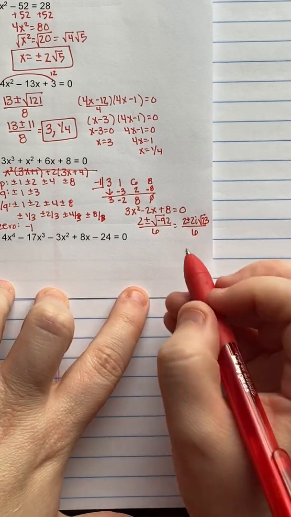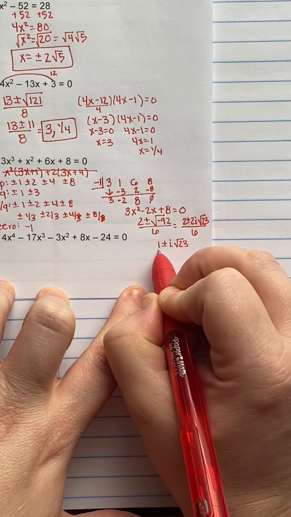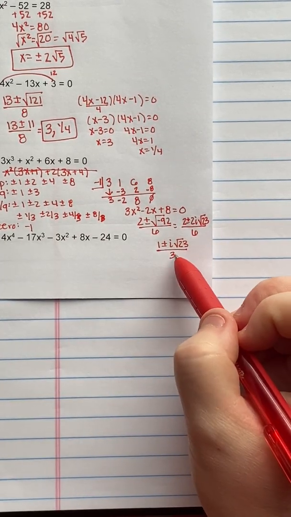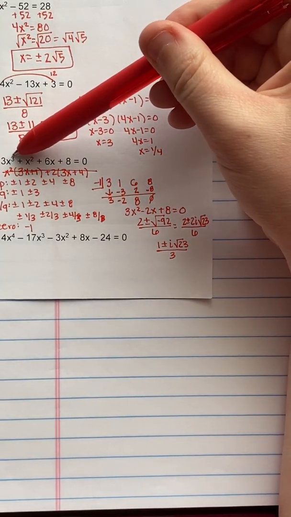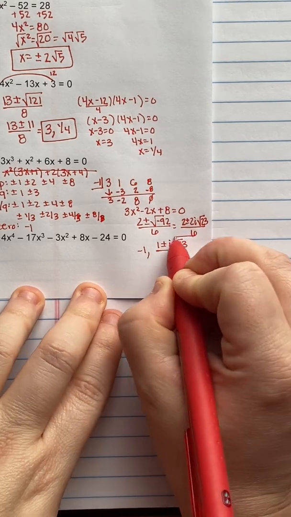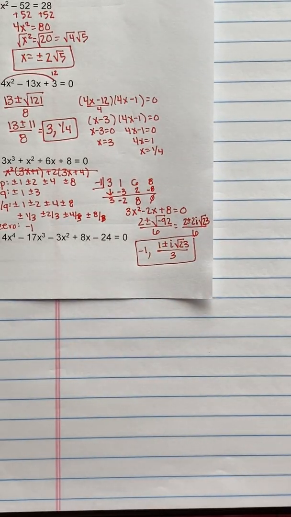2, 2, and 6, I take a 2 out. So this is 1 plus or minus i on the square root of 23, all over, don't forget to divide this by 2, which gives me 3. Now this is 2 solutions. I need 3 solutions. The other solution comes from right here where I found my 0. So -1 and 1 plus or minus i on the square root of 23 over 3 are my 3 solutions to this problem.